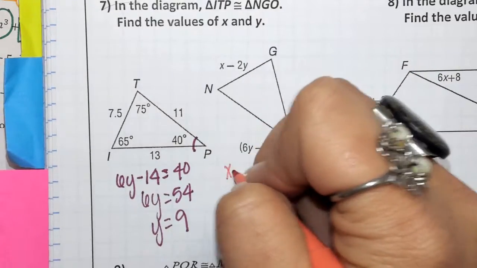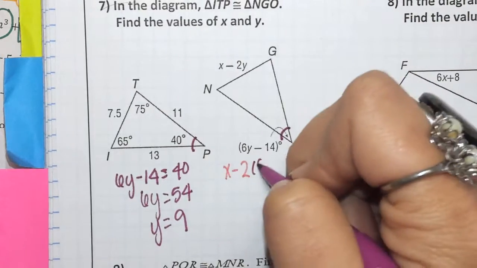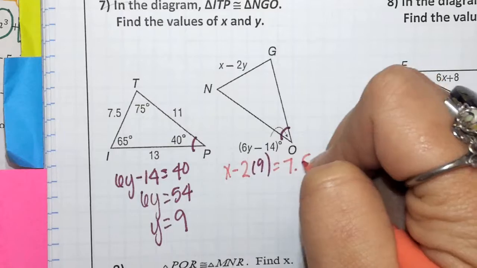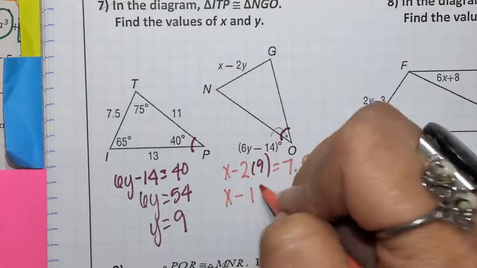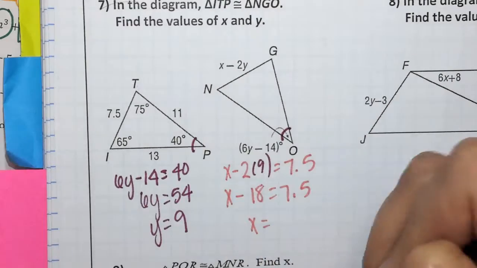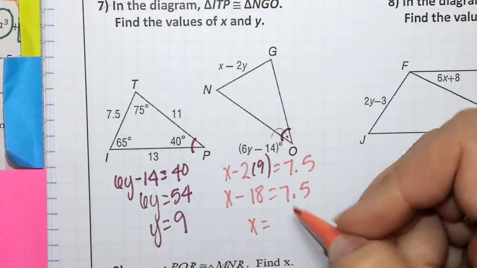So you're going to say x minus 2. Do we know what y is? Yes, 9. 9 times 2 is equal to what? 7.5. So x minus 18 equals 7.5. And what does x equal? 45. How did you get that? I added 18.